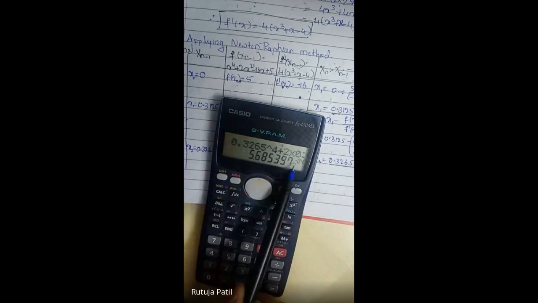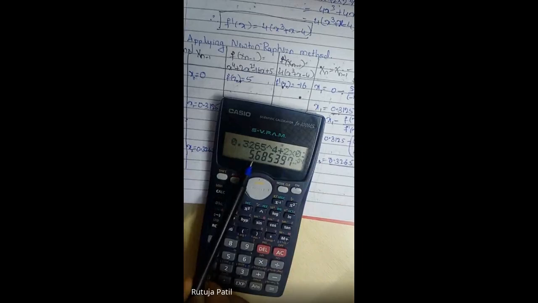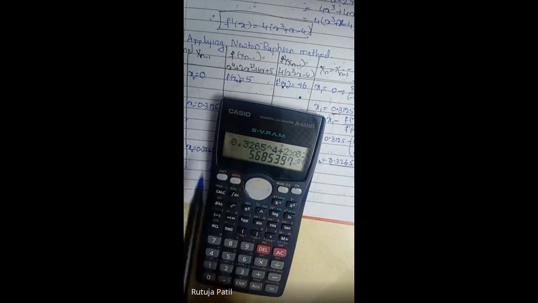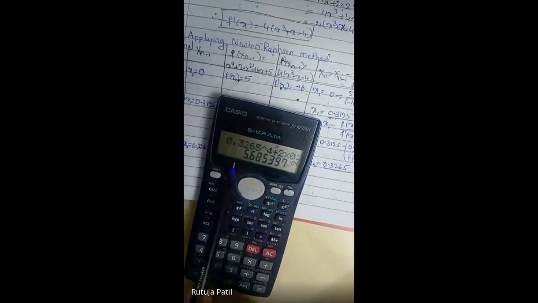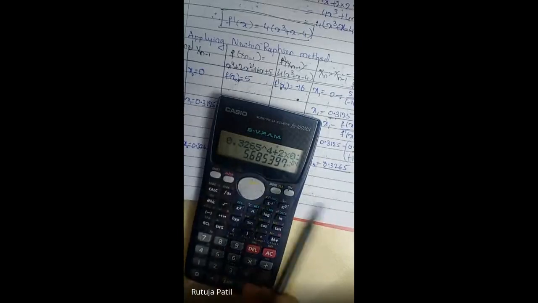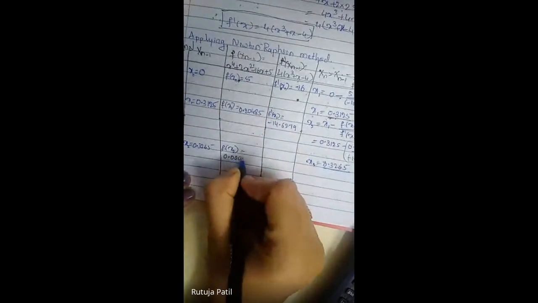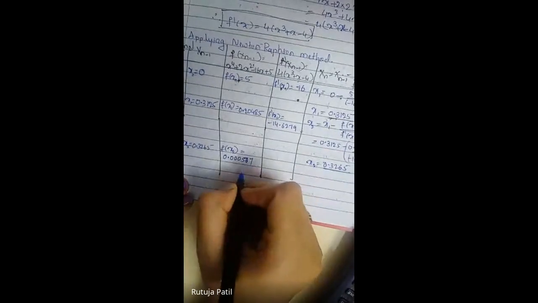So when I have here 10 to the power minus 4, I need to shift this decimal point 4 digits towards the left side. So what I get here? 5 along with that 3 zeros we will get, right? So that is what? 0.000567.